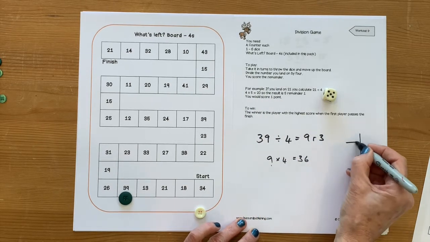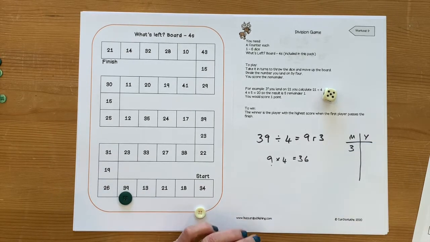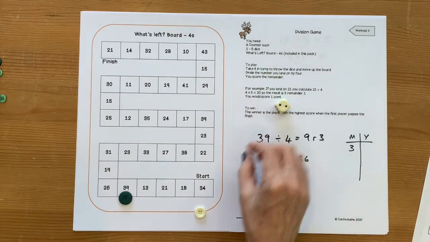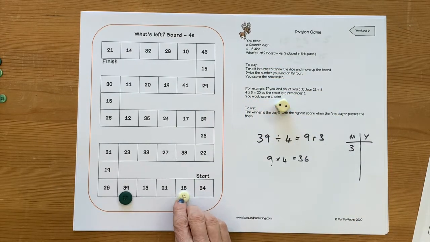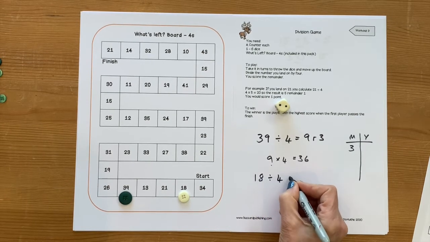So I'm going to make a jotting here. I'm going to have me and you. So there's my 3. Your go. You've thrown a 2, 1, 2. So you've landed on 18. So you need to do 18 divided by 4.